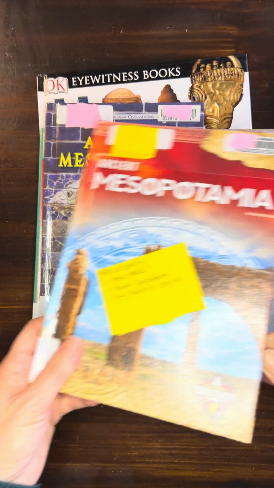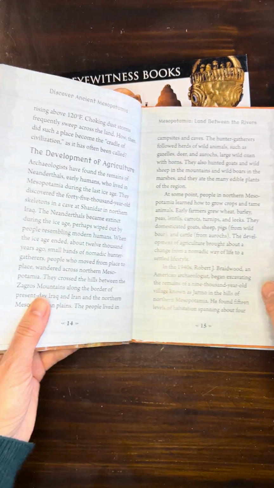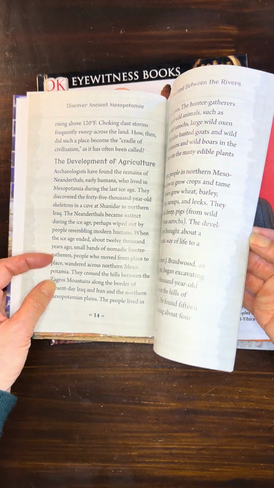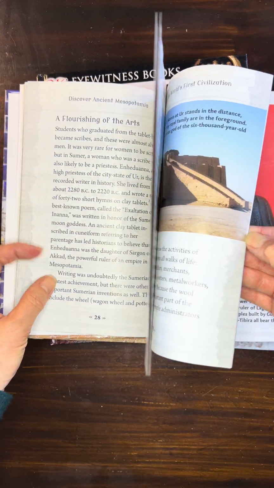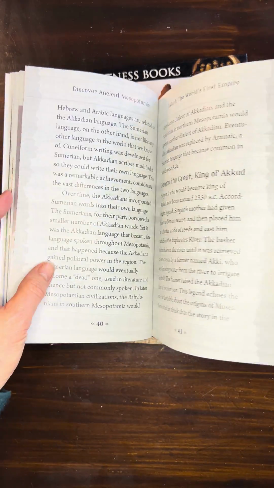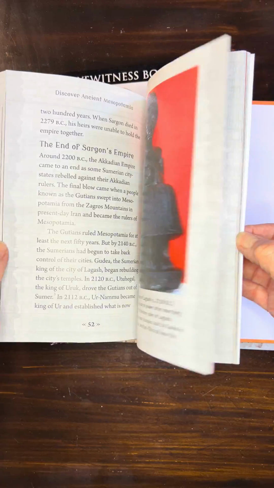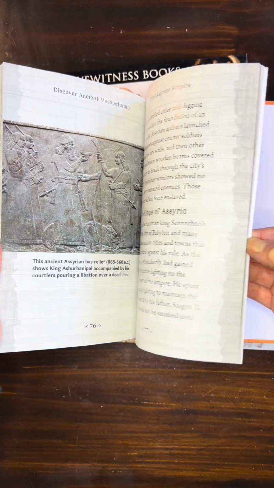If you wanted something that has a little bit more information, you can try Discover Ancient Mesopotamia. And you can see that it has what appears to be a little bit more content, although the font is a little bit bigger, and it still includes a number of photographs, which could be used to include illustrations in your main lesson book if you choose to do that kind of approach.